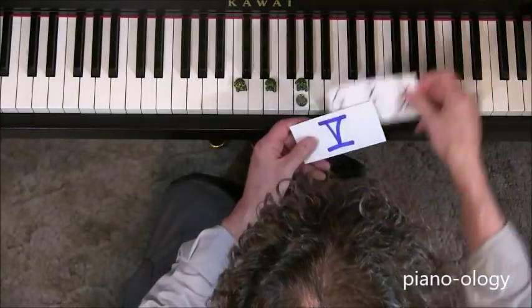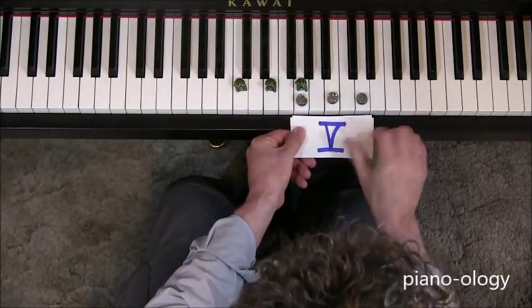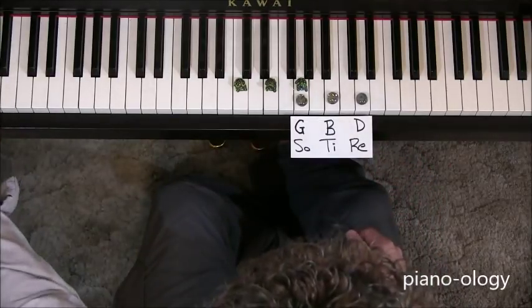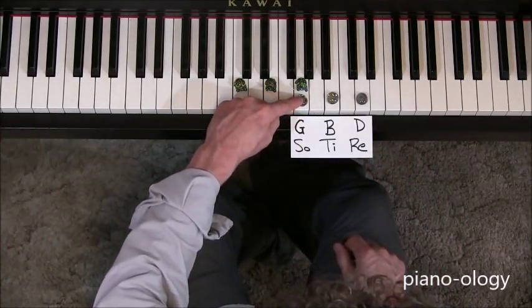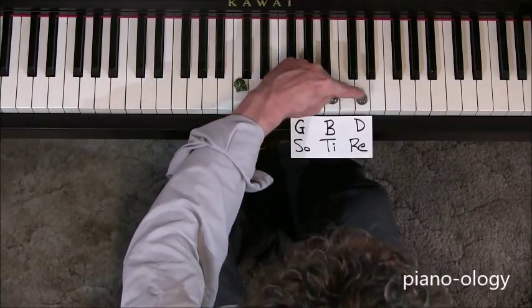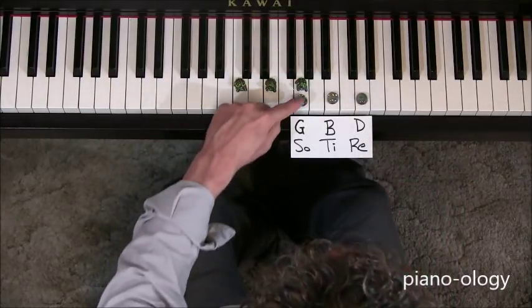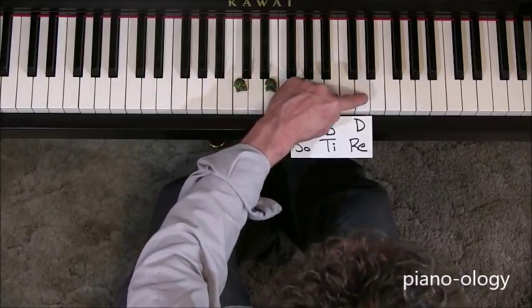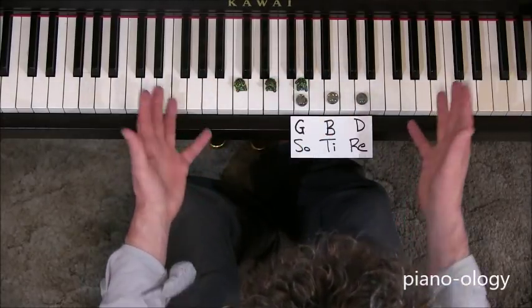And then the 5 chord in the key of C is this. It happens to be a G major triad, which is the notes G, B, and D, which just happen to be the solfege names So, Ti, and Re. Got it? Great.